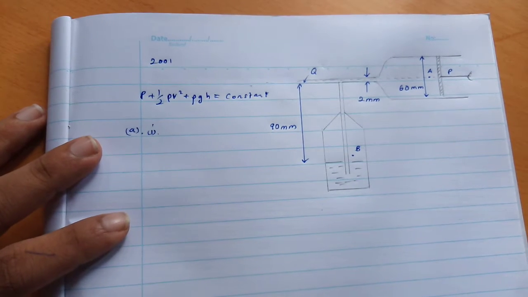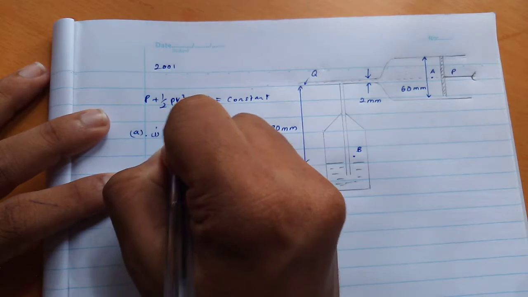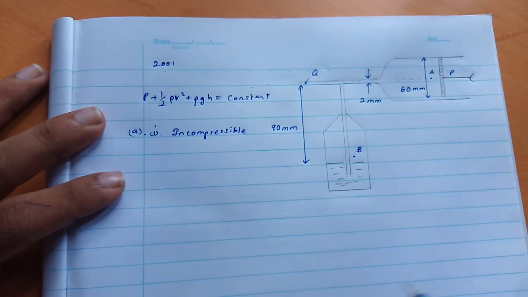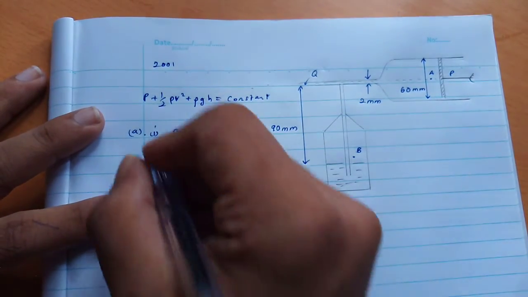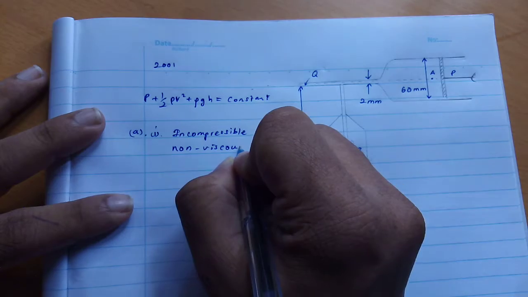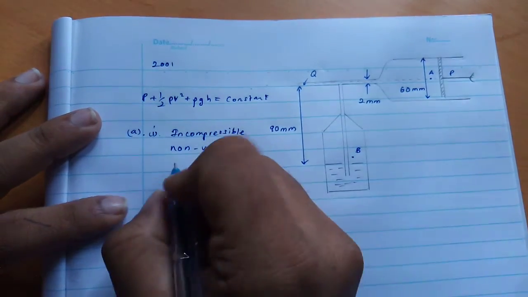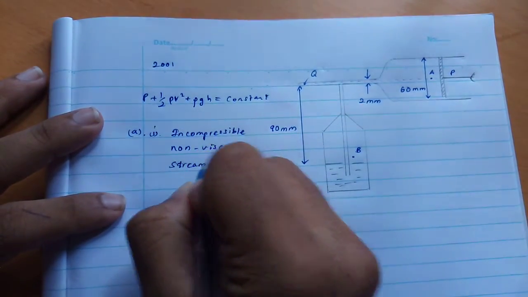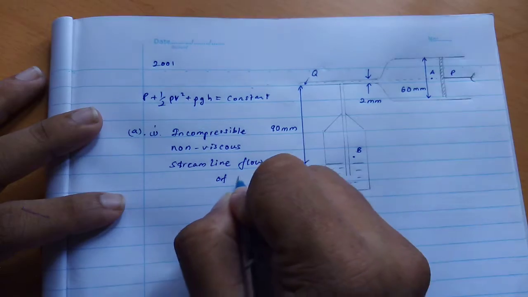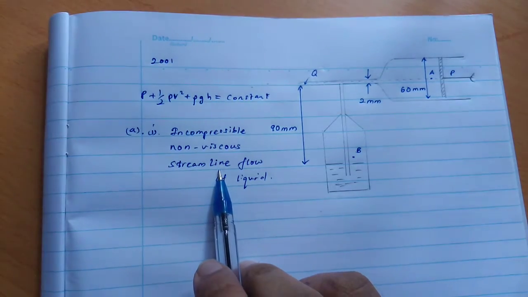So we know the Bernoulli equation is valid under the following conditions, which are: incompressible, which means we cannot compress and change the volume; non-viscous, there is no viscosity between the fluid layers; and streamline flow. Streamline flow of liquid. So these three are the conditions under which we can use the Bernoulli equation.